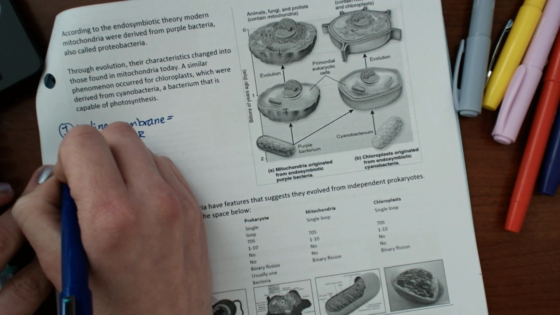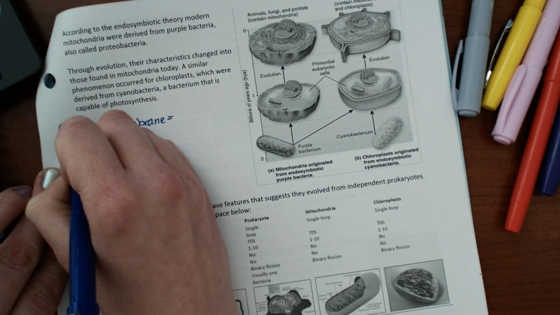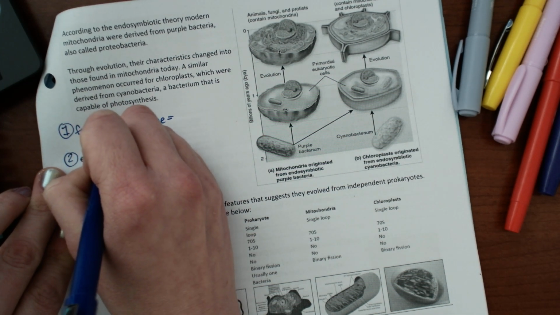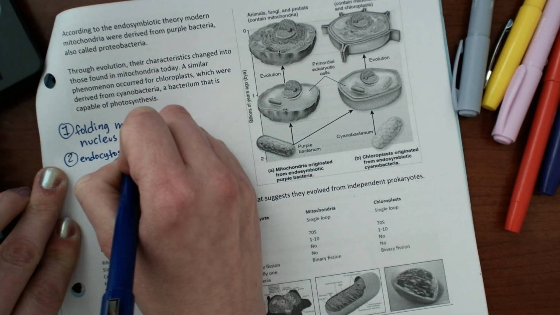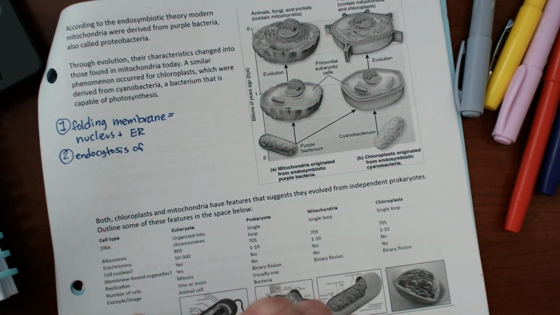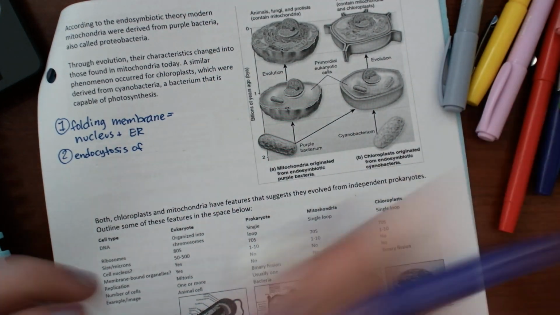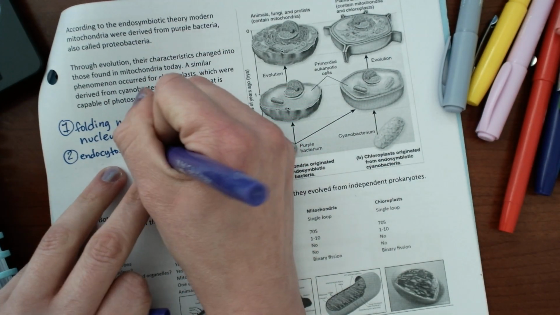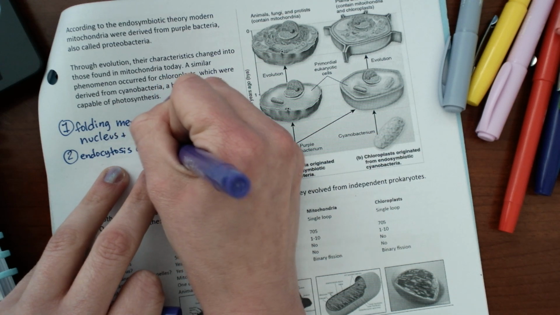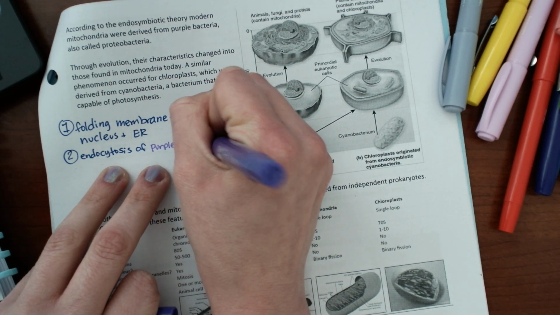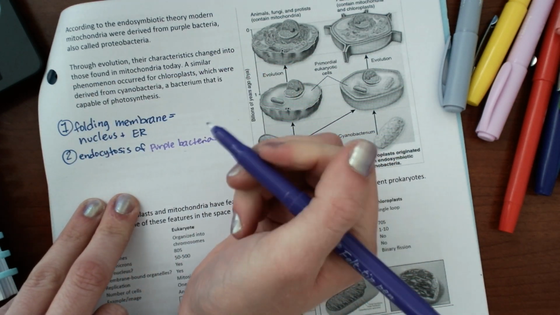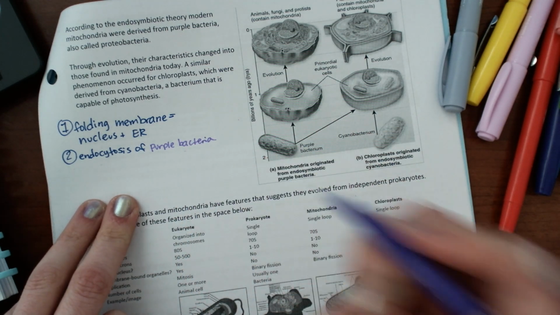Step 2, we have endocytosis of purple bacteria, or our aerobic heterotrophic bacteria.